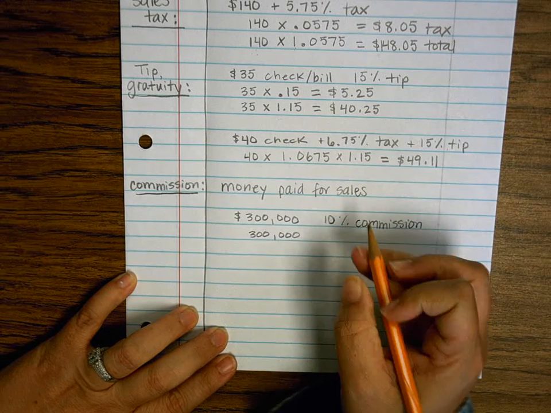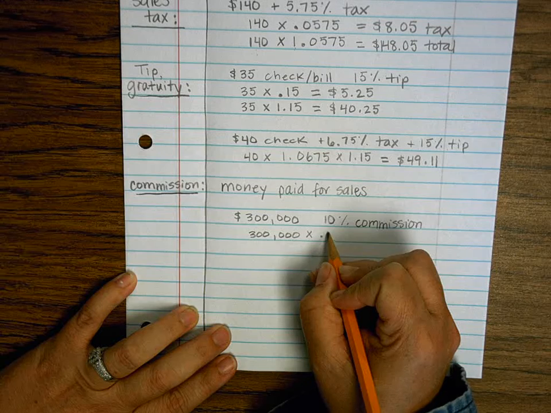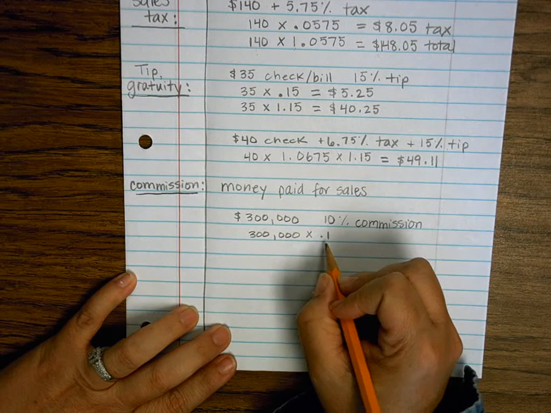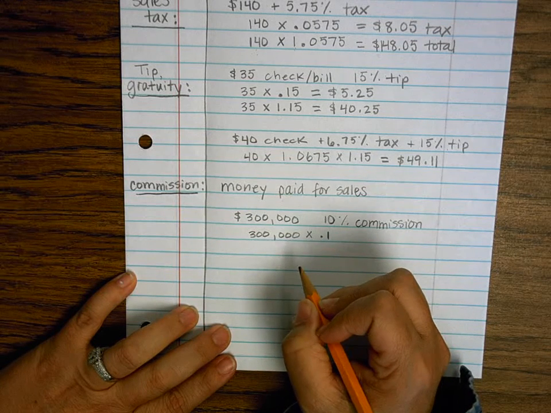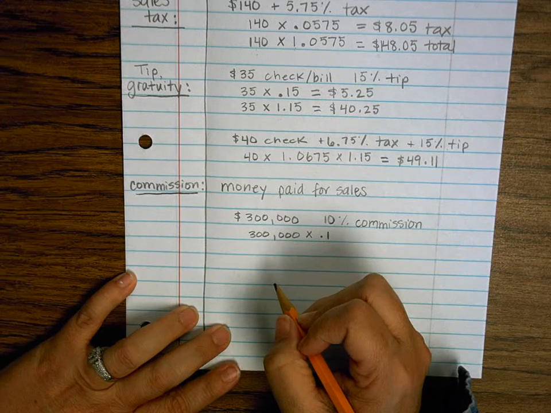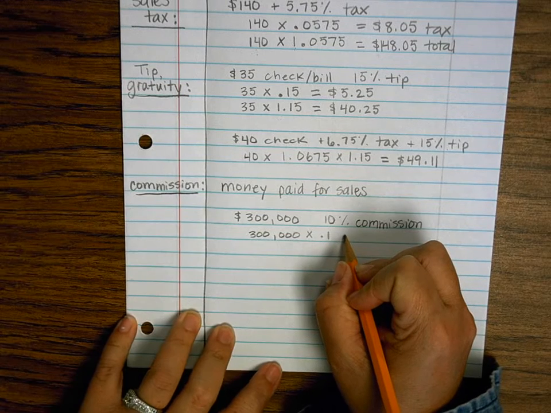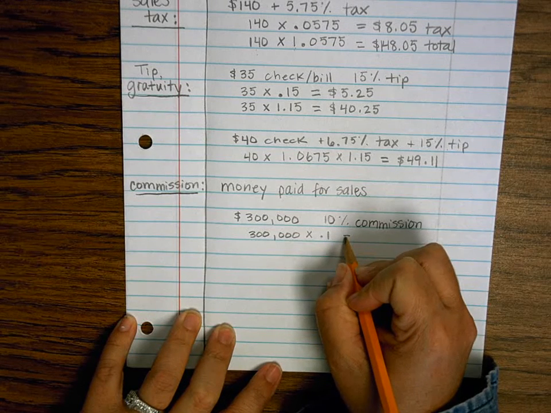Do you have to put the 0.10 or can you just put 0.1? You don't have to put the 1. If you put the 1 in front of it, then that's not what you're paying them, is it? That would be like the total, but that's not what you're going to give them. Yeah. So 300,000 times 0.1 is $30,000.